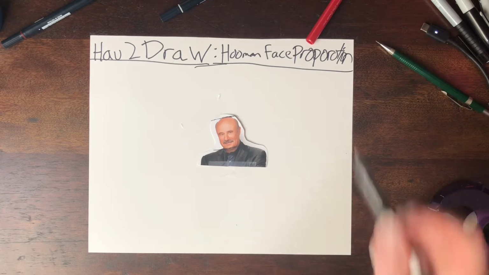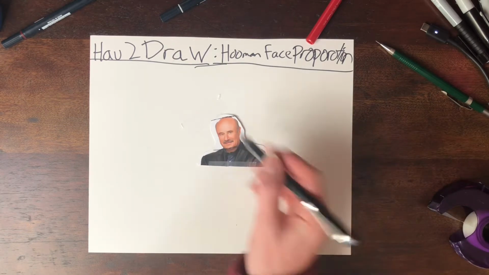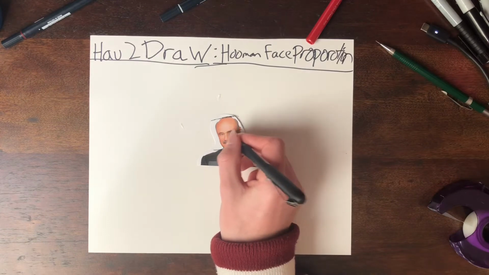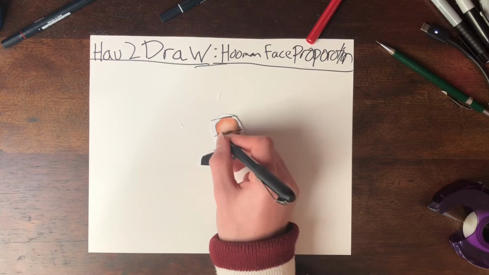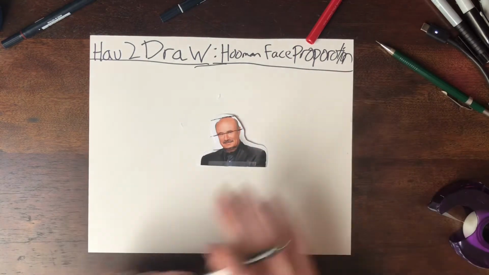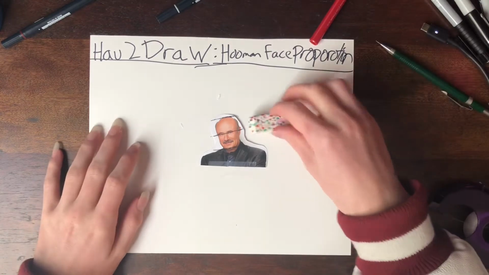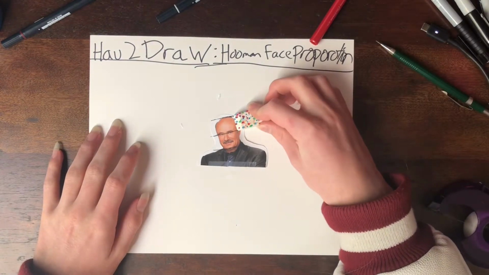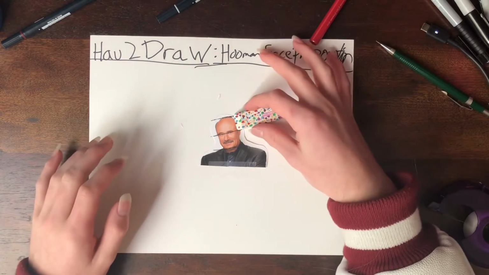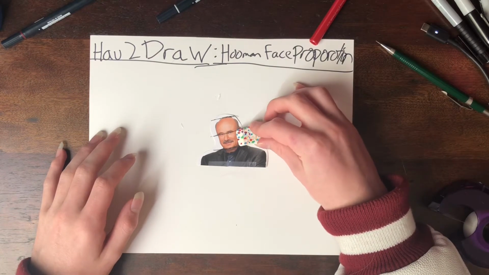Now, if we look at where his eyes are, they're right here, okay? And that's the line those eyes are on. Now, if we were to measure this, let's use, I don't know, eraser's a good measurement. See, it's about the same horizontal length here, or vertical length, and same there.